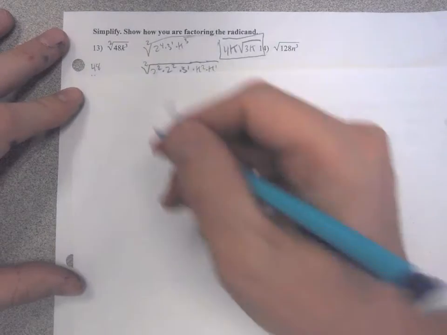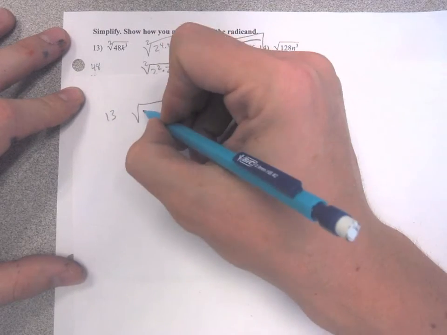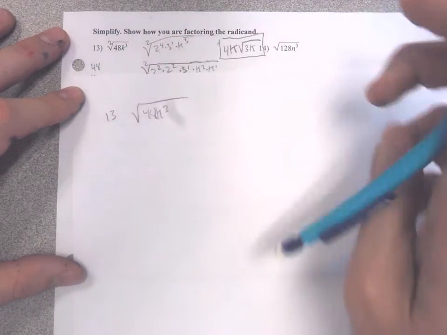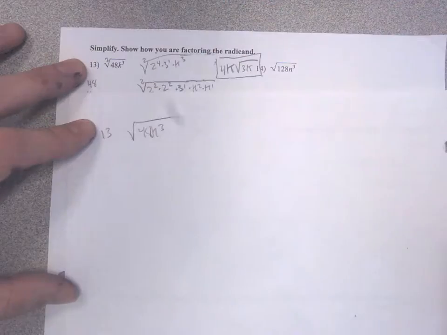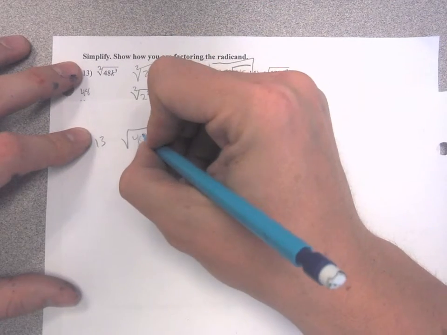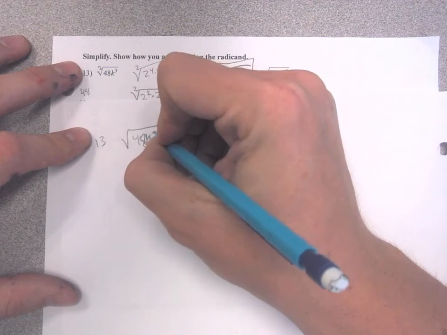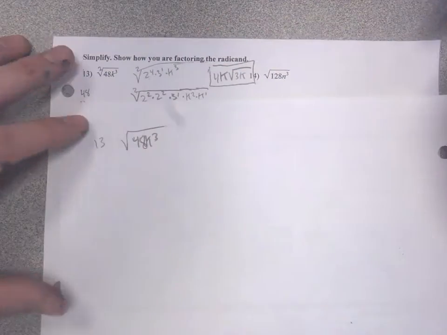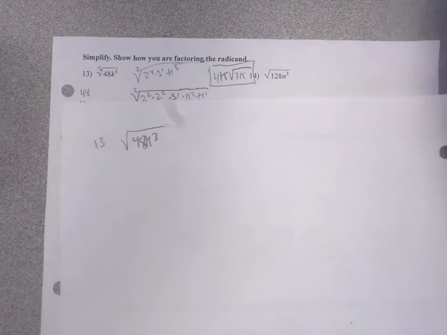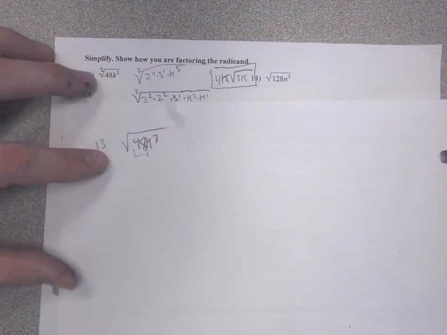Okay, so let's say you're going back here, and you've got the square root of 48k to the 3rd. Just kind of do an alternate method. If you want to do it this way, you can. If you know your perfect squares pretty well, and you know your multiplication tables pretty well, sometimes you can pick the biggest square factor that goes in here.